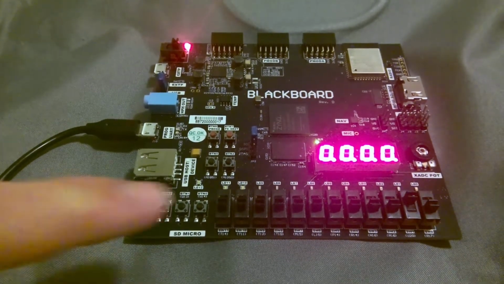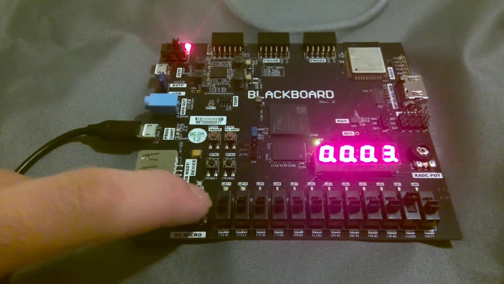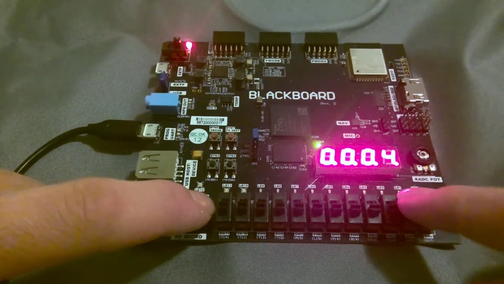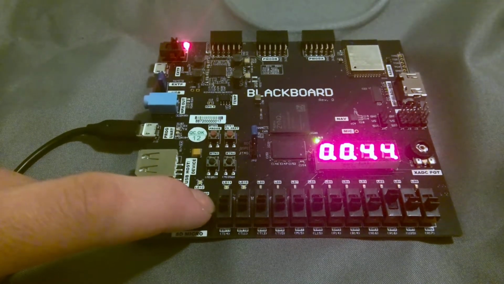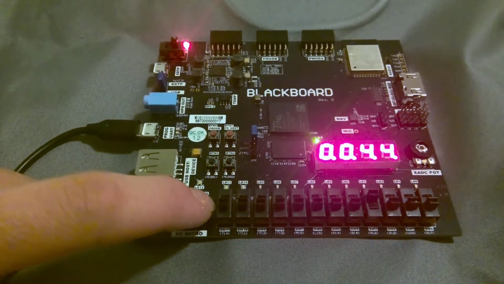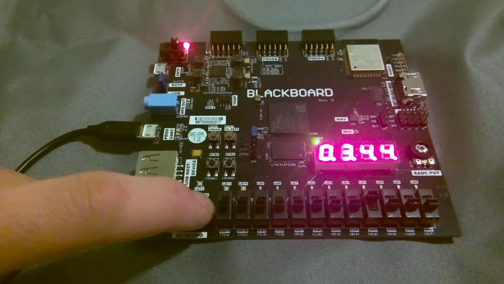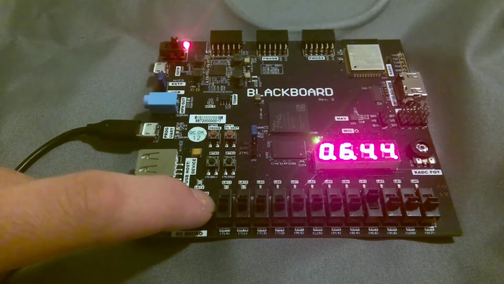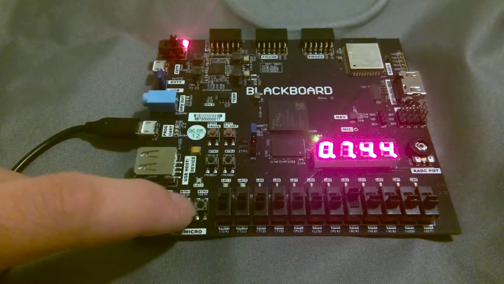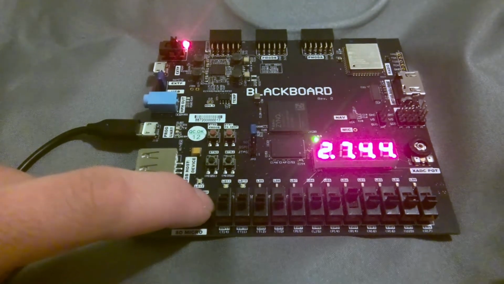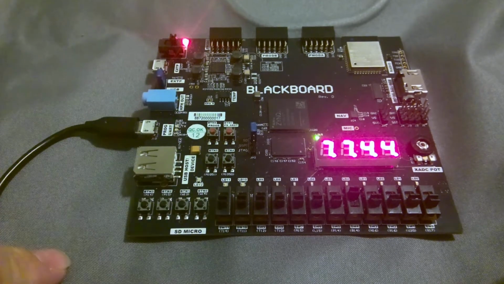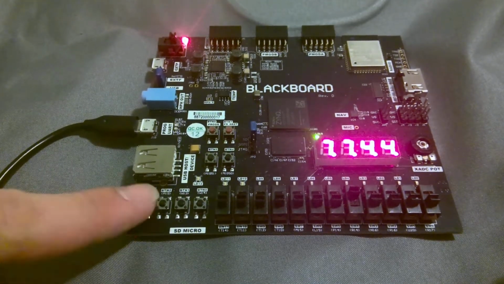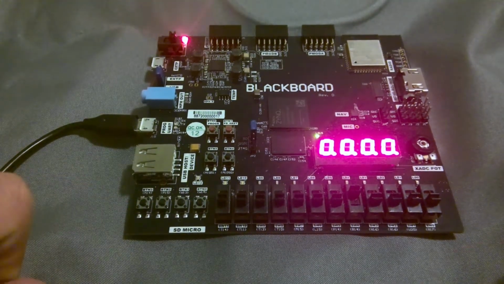So if we flick up switch 1, we can go ahead and increment, flip up switch 2, we can increment once more, switch 3, go ahead and increment, we can increment there. I used button 3 as my clear, so you can go ahead and clear everything.